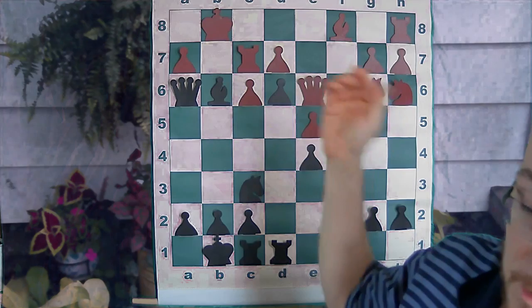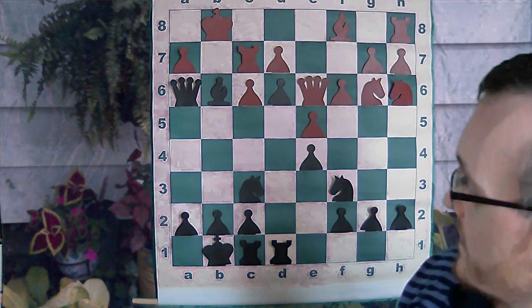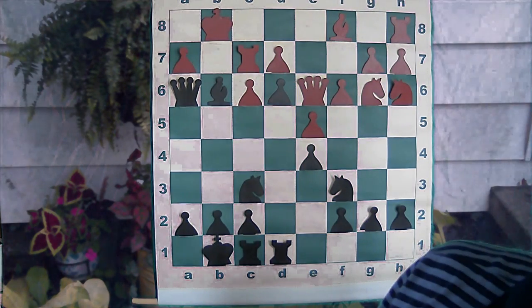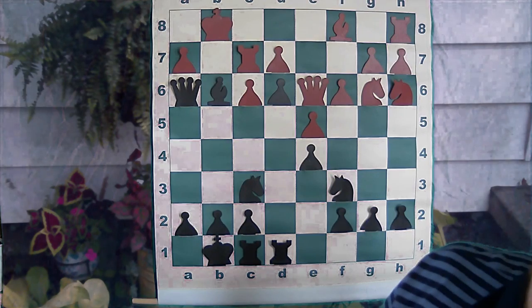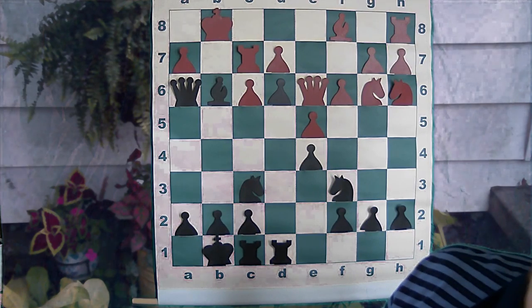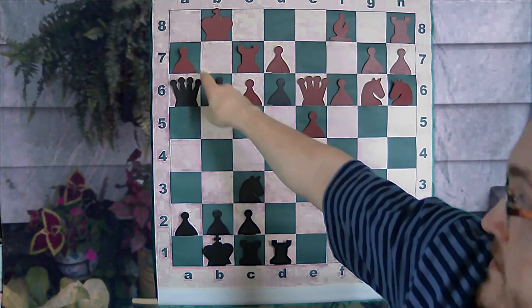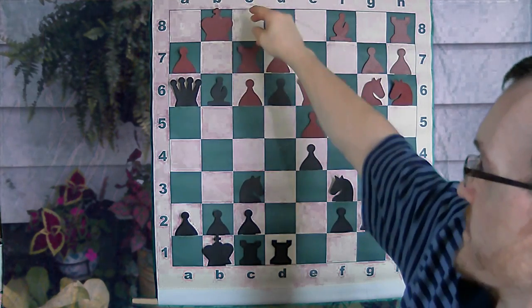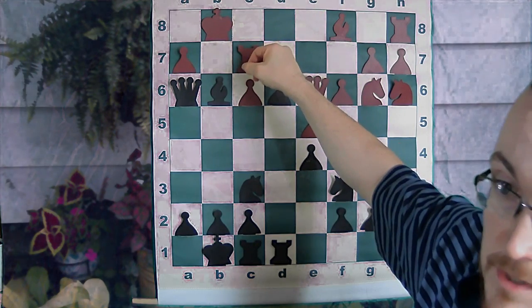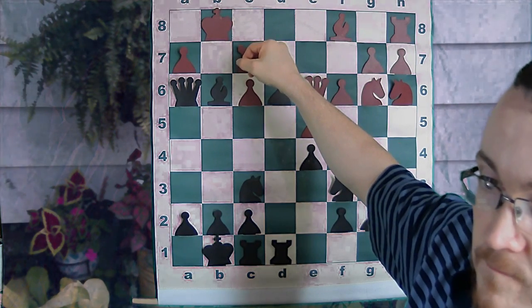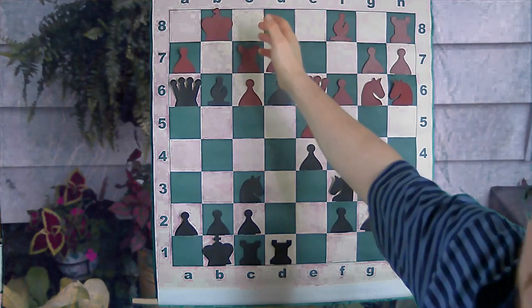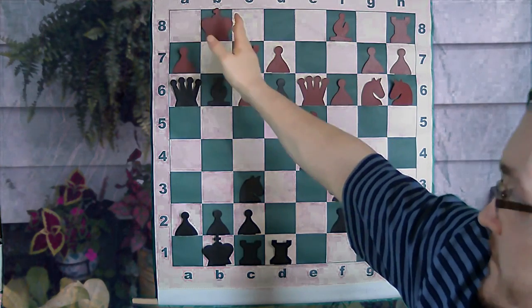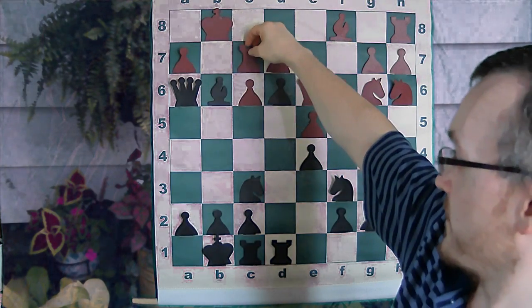He plays rook f2. Sometimes when I review these games, guys, I go through all the possible scenarios. It's like, what would I do? That's probably what I would do. Take the bishop. But he doesn't do that. So the rook gets moved up to rook f2. He wants to prevent checkmate here. I get that. But he's going to lose his rook.